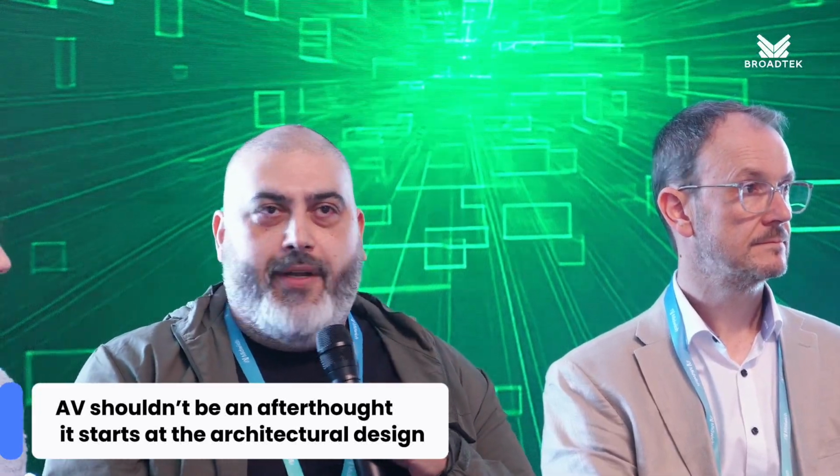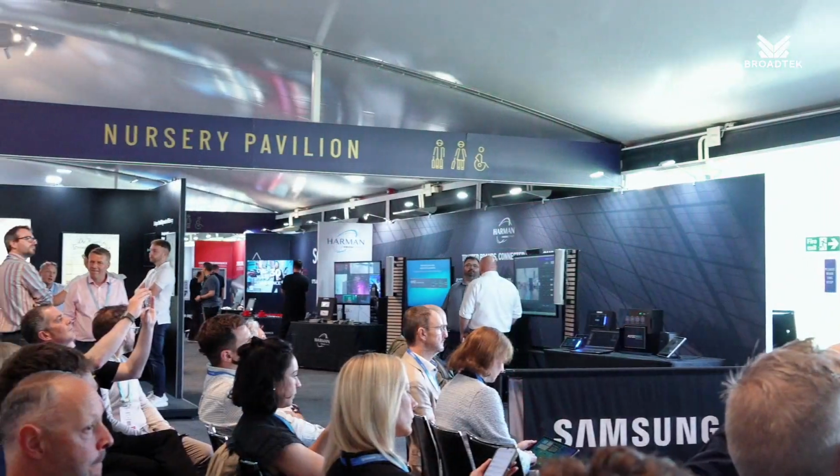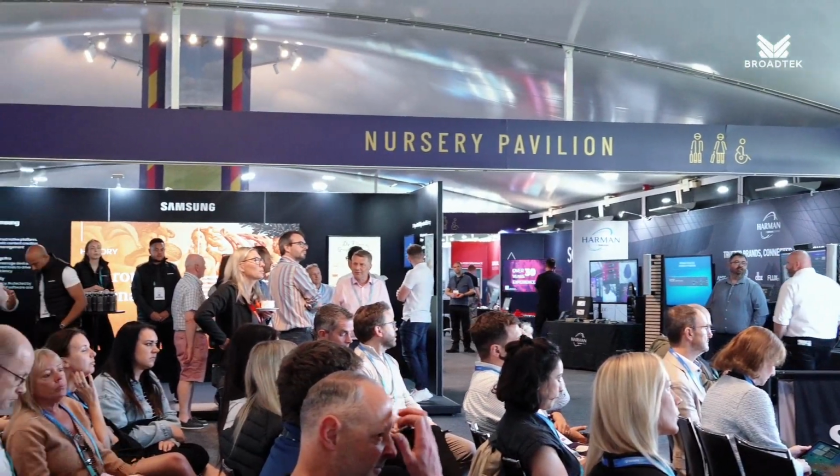And to your point, AV in general has always been an afterthought, and it needs to be implemented at the design phase with the architects. We need to start right from the get-go with really stage zero. How sustainable is this building going to be? What's the AV deployment going to look like? How that space changes over time.